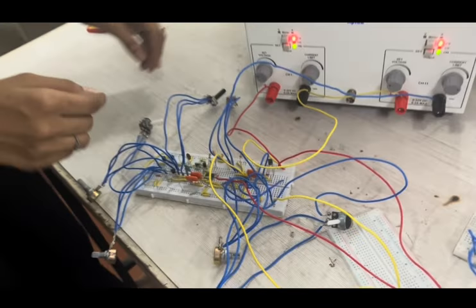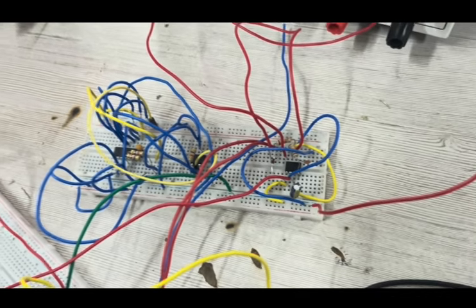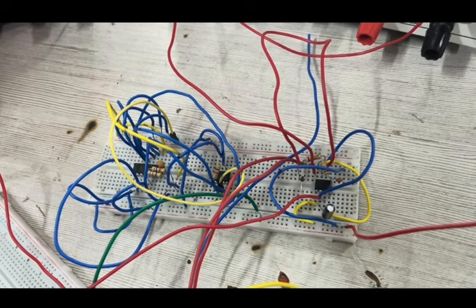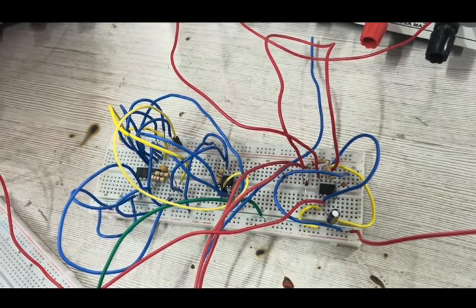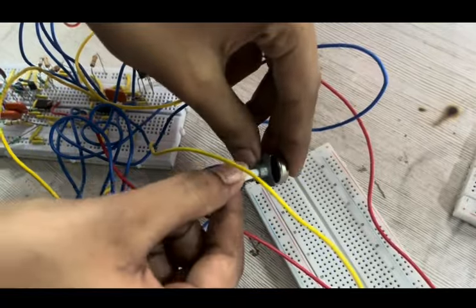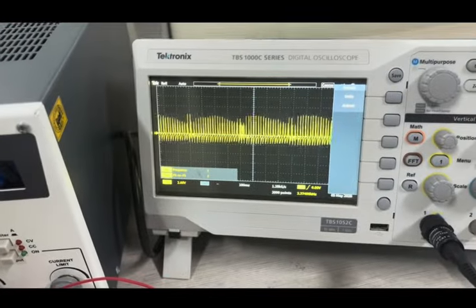Let's see how it works. Using a 555 timer IC, we are able to generate a 5 Hertz square wave, and instead of using a function generator, we are generating our own function. So this is the distortion knob. When we vary it, the distortion will be added.